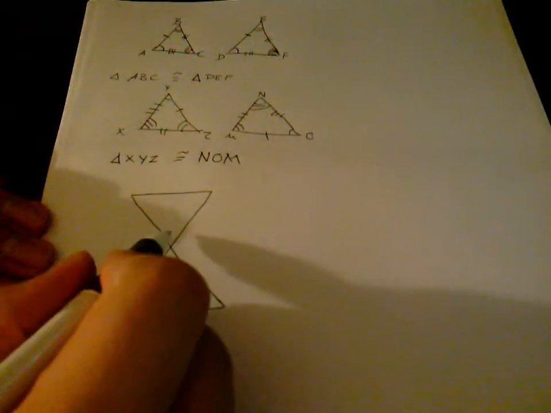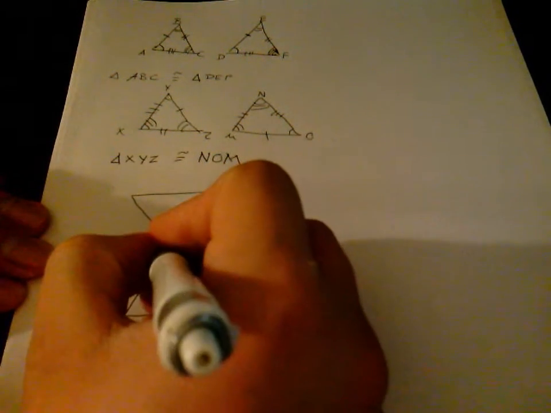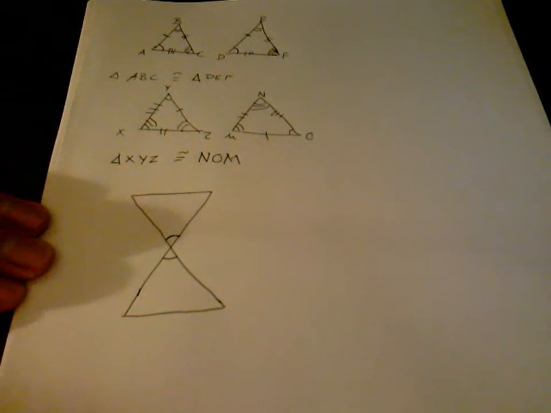So just know that if you have something like this, you know right away that this is congruent to this. Because they're vertical angles, they're congruent, you know that's congruent to that.